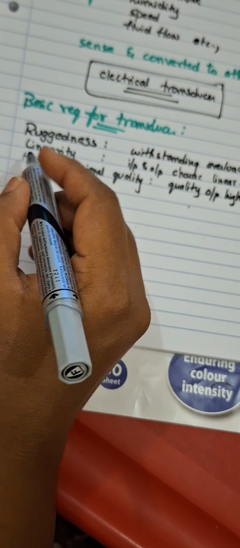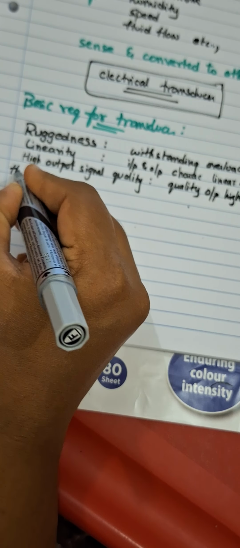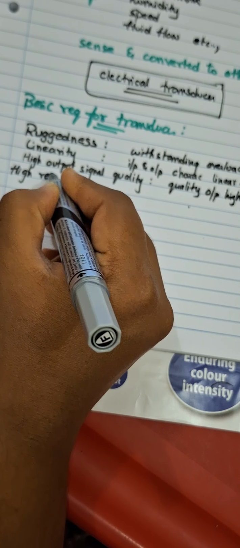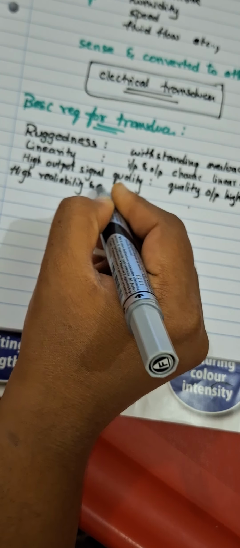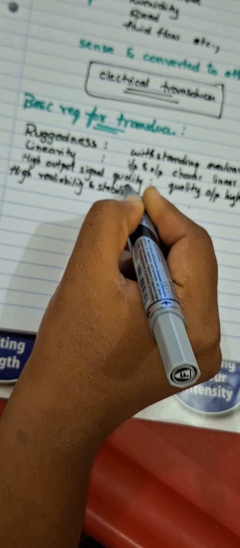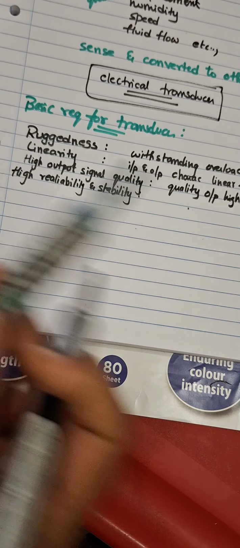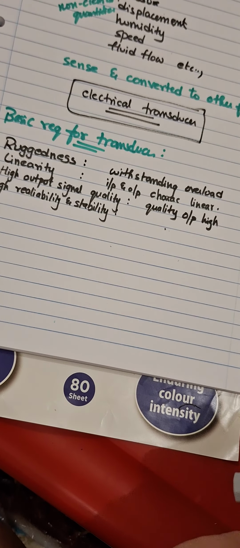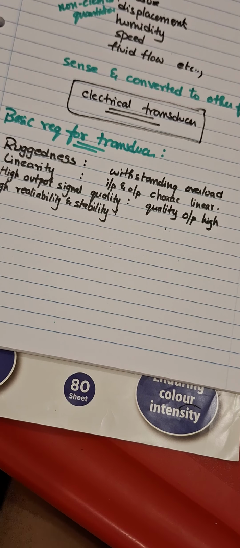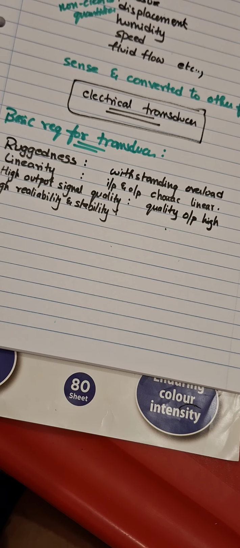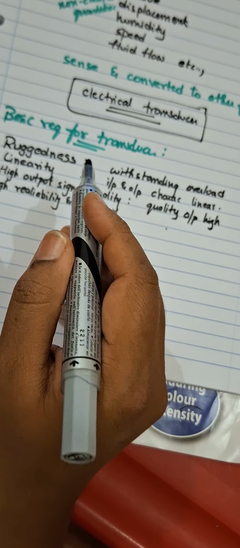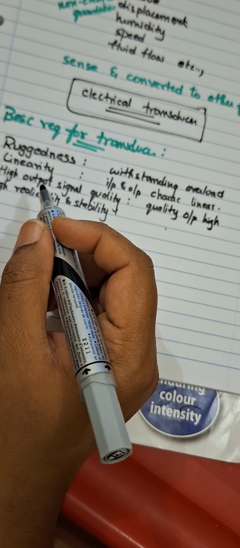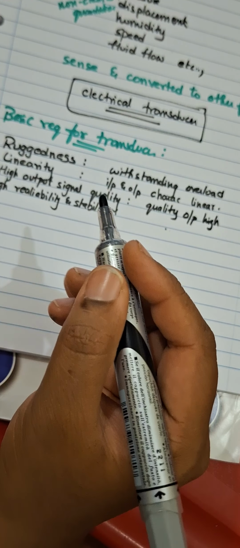Next is high reliability and stability. Generally whenever you are doing a measurement, usually you will get a minimum error. In that way, whatever transducer you are using should also give a minimum error whenever there is a temperature variation.